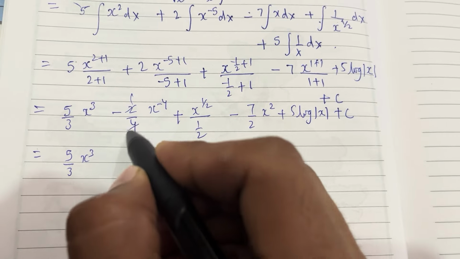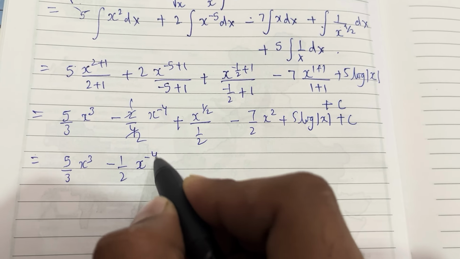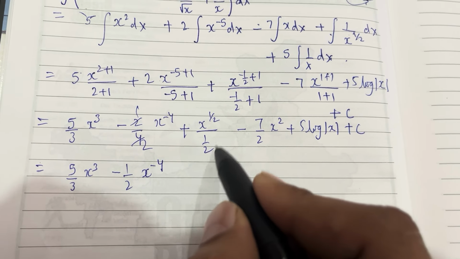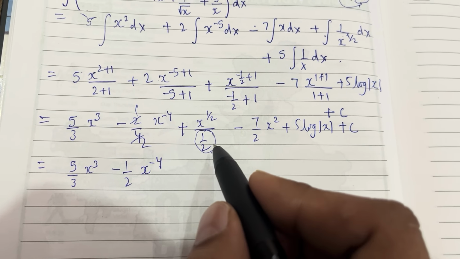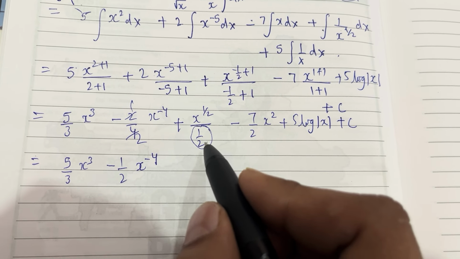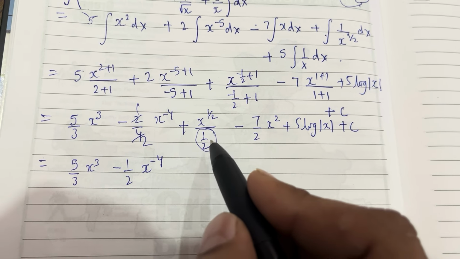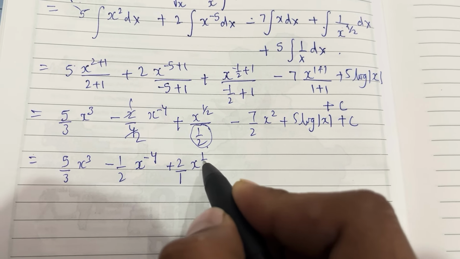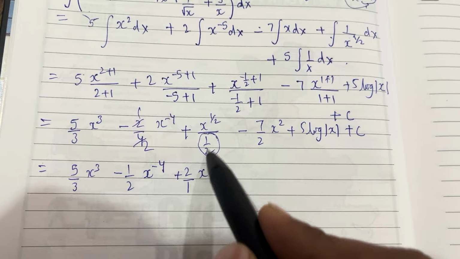Now this is 1 and this is 2, minus 1 by 2 x raised to power minus 4, or we can write 1 over x raised to power 4. Now this is in the denominator. If we want to convert it into multiplication, like this is not looking right, so it will reciprocate like this, plus 2 by 1 x raised to power 1 by 2. If we want to take this to the numerator, it will reciprocate like this.